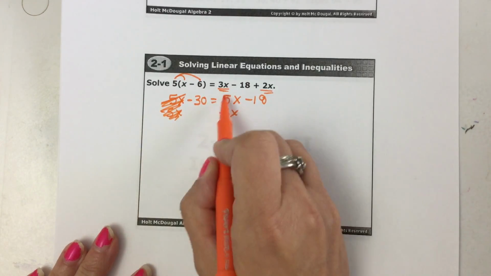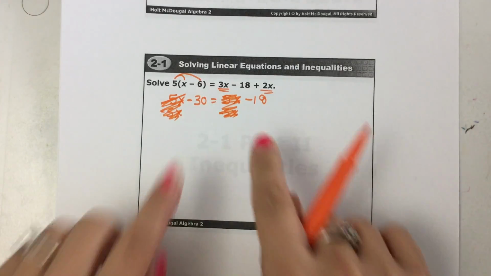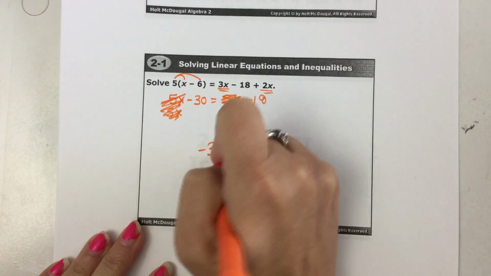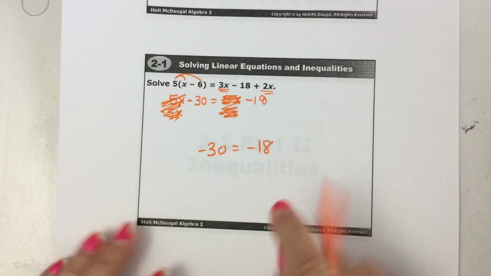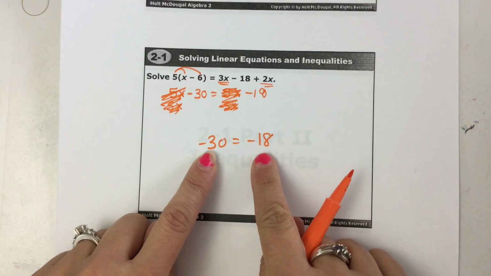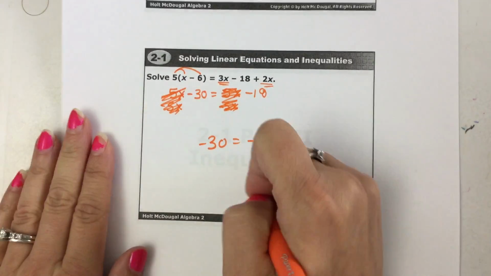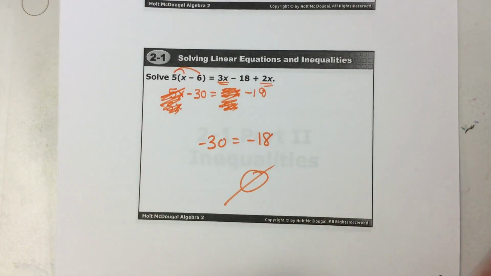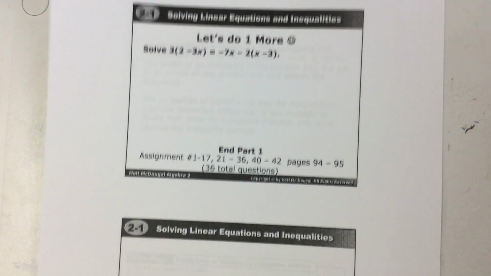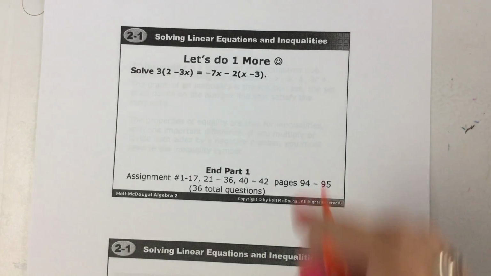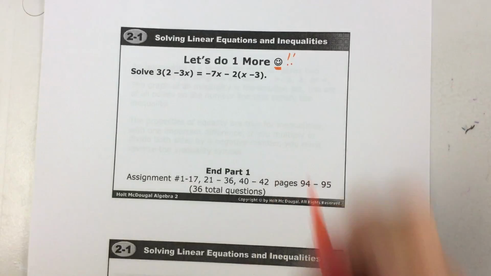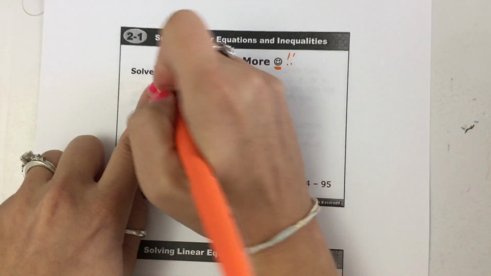5x minus 5x cancels. 5x minus 5x cancels. What I have remaining is negative 30 equals negative 18. Negative 30 never equals negative 18. Therefore, these two sides of the equations never equal, so you have no solution. Last problem, guys. Let's do it one more time. Okay, one side at a time.